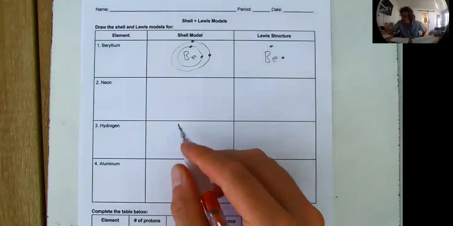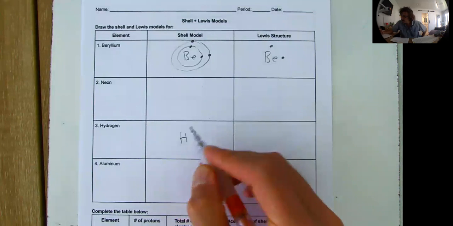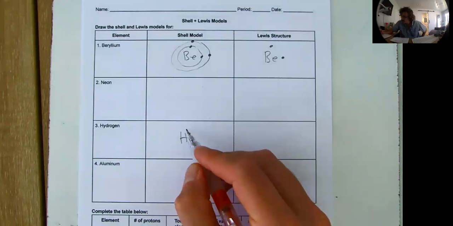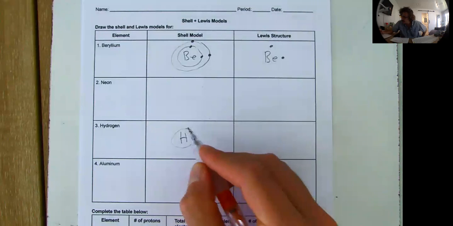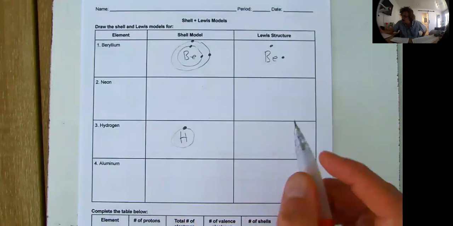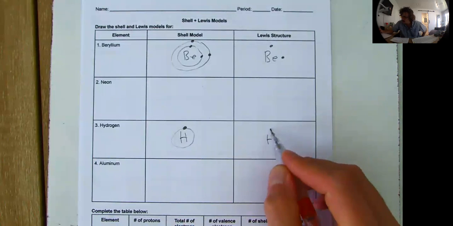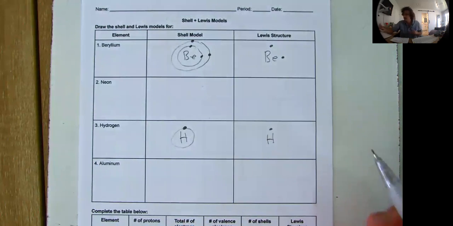Hydrogen, I'll do this one. This one's easy. Okay, so H, and it's the first element. So there's just one shell and there's 1 dot. Lewis dot structure looks like this. So easy. Oh my gosh. And then you can go ahead and do aluminum.